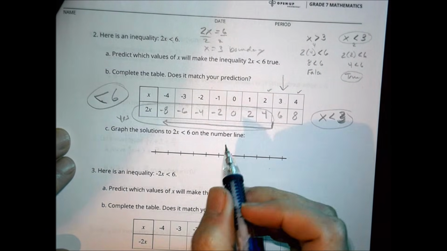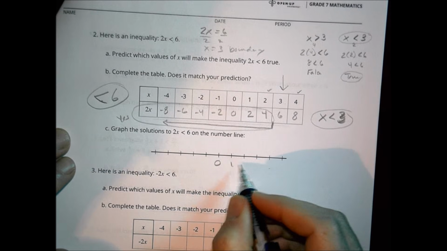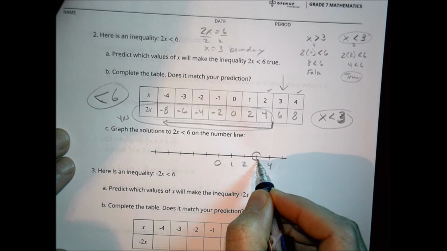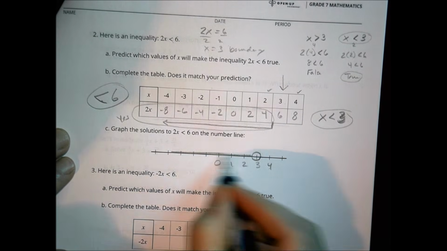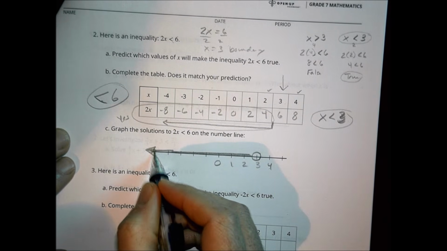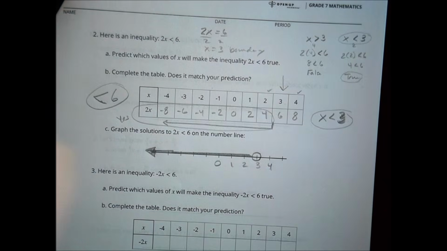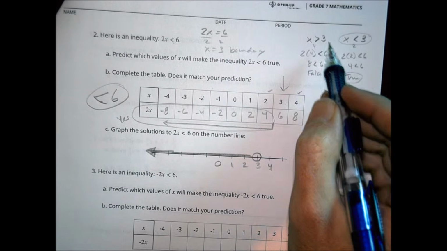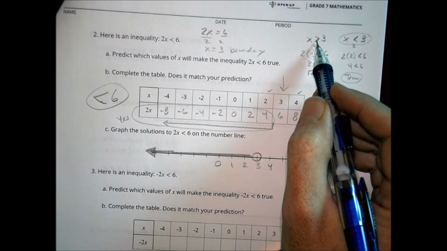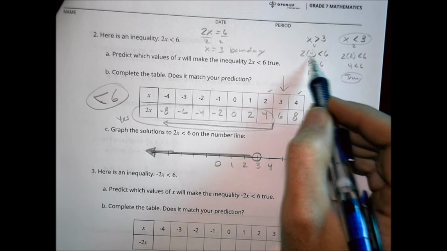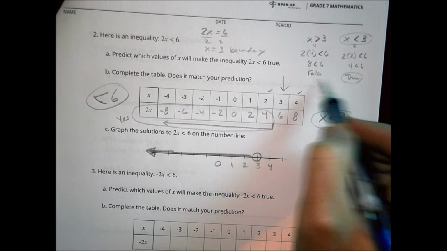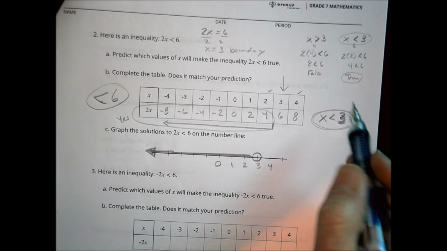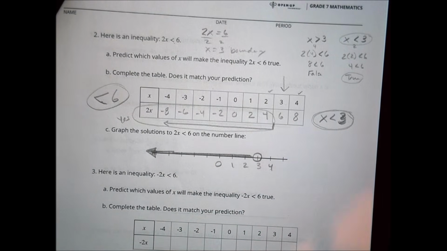And so in terms of a graph, if I have 0 here, 1, 2, 3, 4, I know that 3 itself doesn't work, but anything less than 3 is going to be a solution to that inequality. Okay? And so that's the idea of what we're doing. Making a solution, an equation, finding a boundary, and then deciding, okay, is it greater than your boundary or less than your boundary? Picking a point, plug that point back into your inequality, determining if it's true or false. Whichever one is true, that becomes your solution to the inequality. And then we're plotting out by verifying with a table and then making the graph.